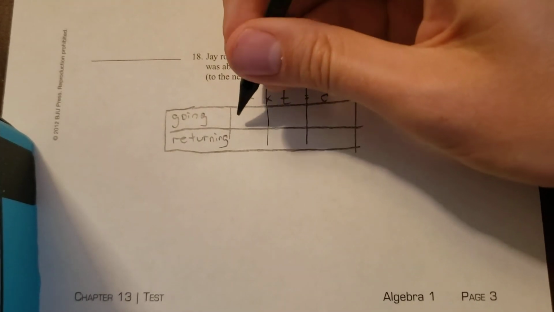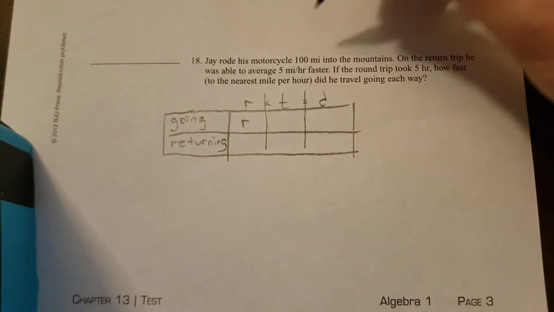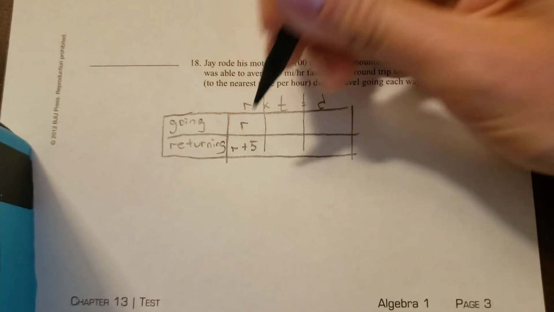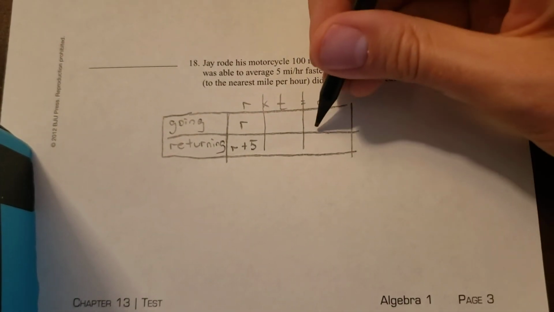Going is just his straight rate. We don't exactly know what it is, but returning, we know it's going to be 5 miles an hour faster. Rate plus 5.